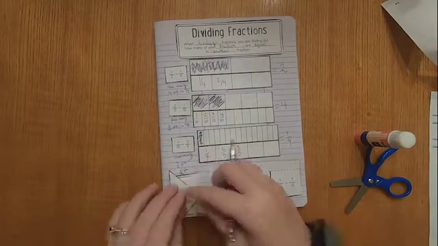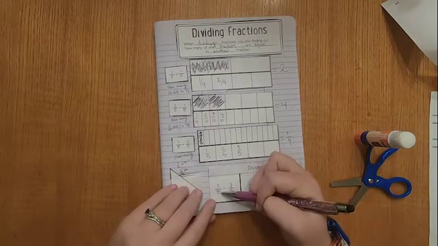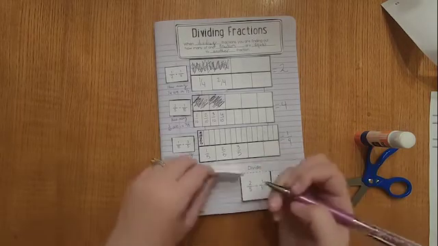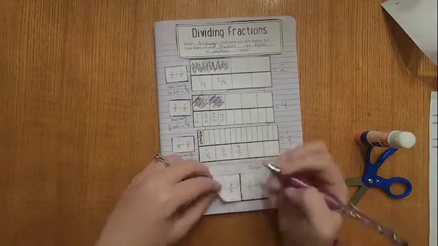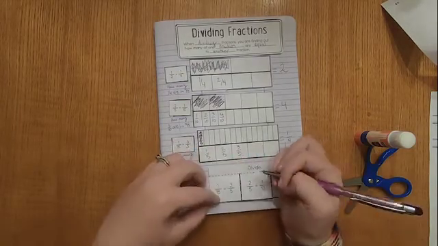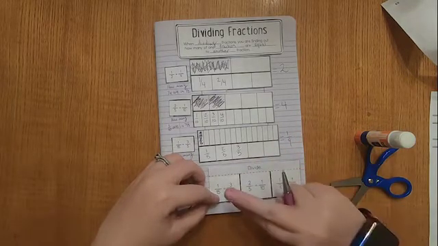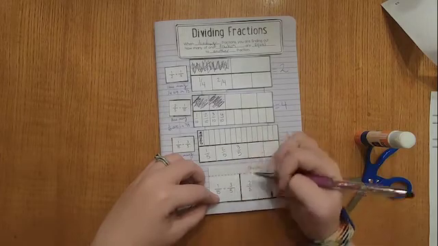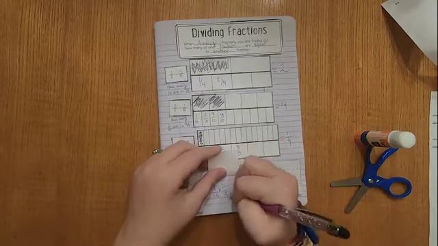So remember, in keep, change, flip, we keep the first fraction, our dividend, the same. We change division to multiplication, and we write the reciprocal, or the flipped version, of 3/5. So that would be 5/3.